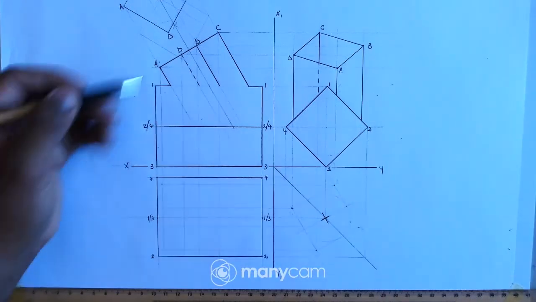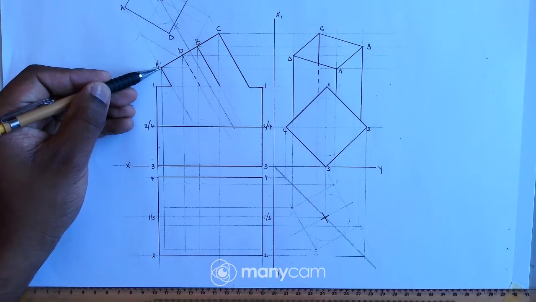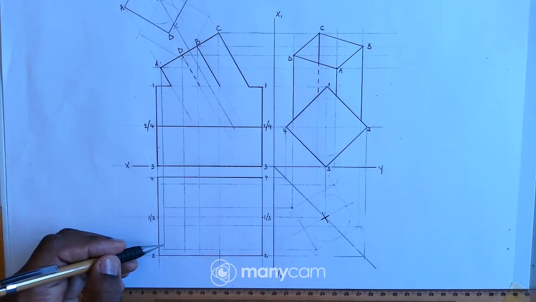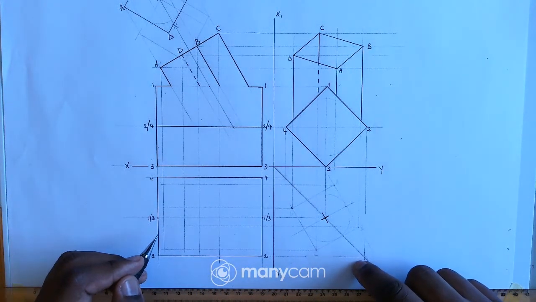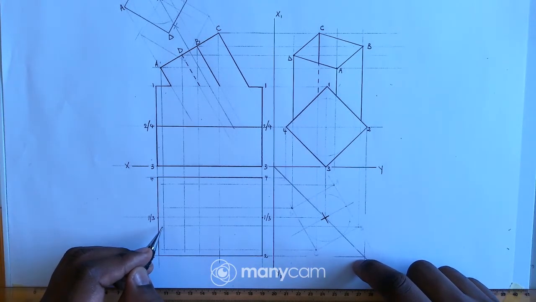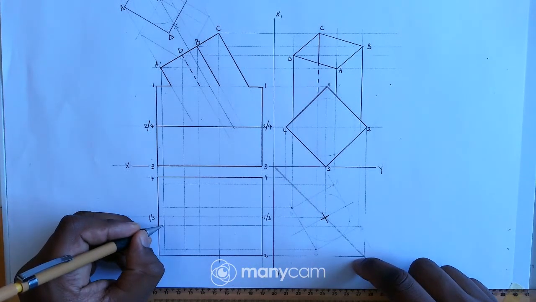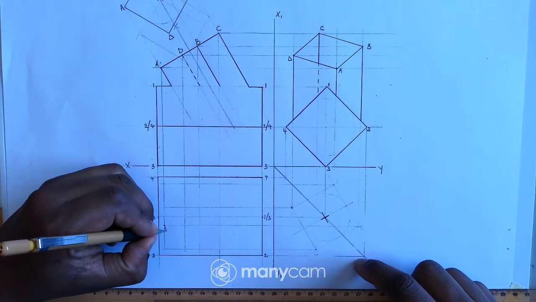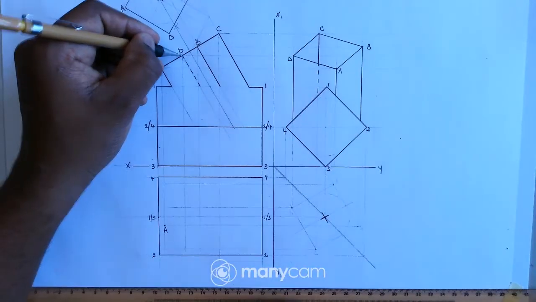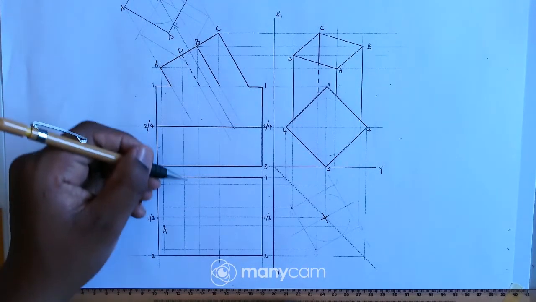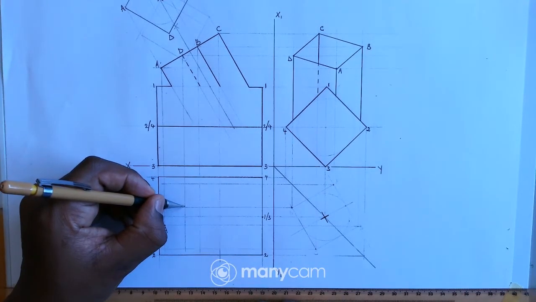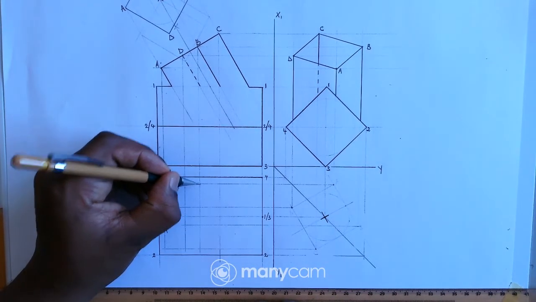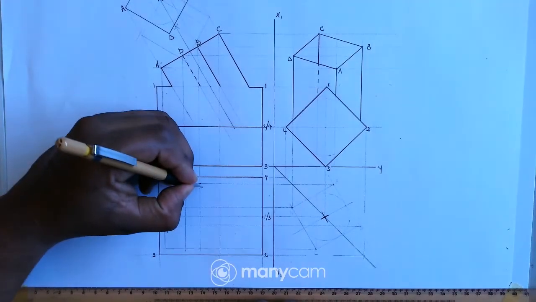Okay, so I'll start with A. A obviously must be this side, so where is A? A will be there, so I can mark that. And then D is that side, so if D is that side, that means D will be there.